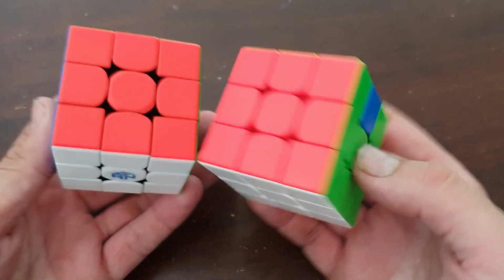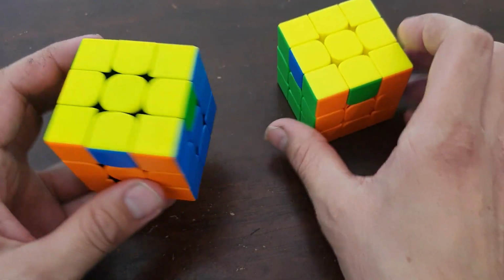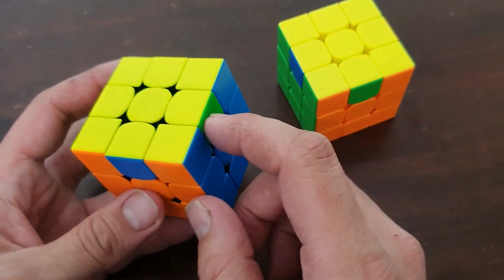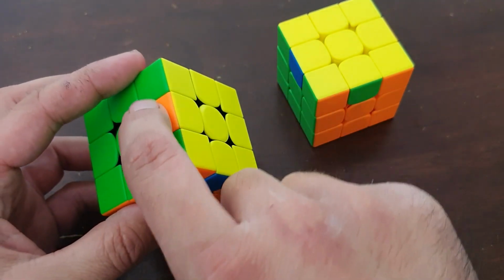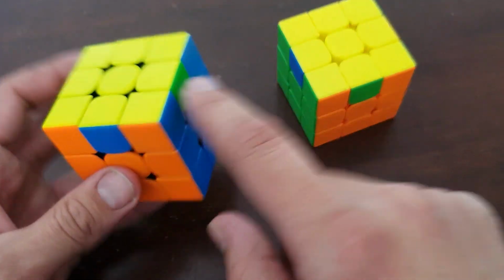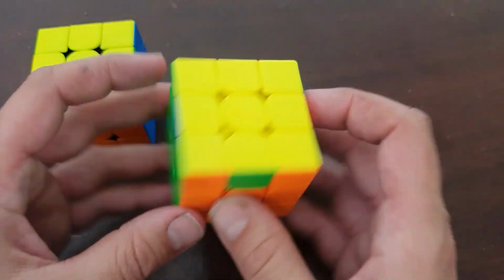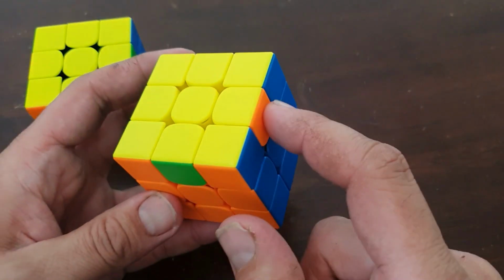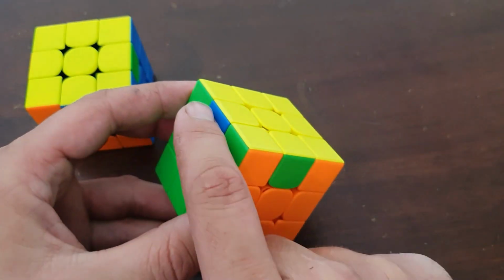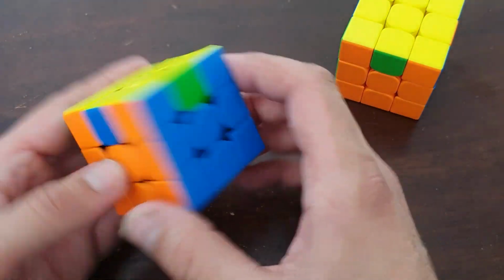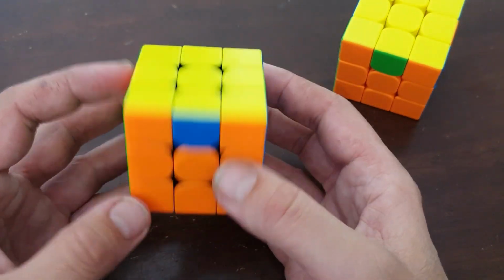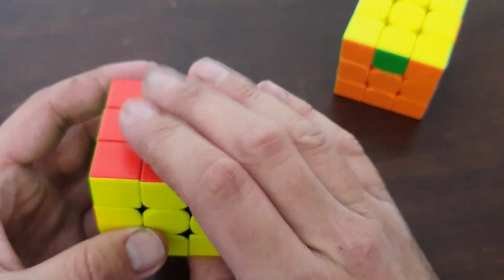And the final 2 cases of Two Look PLL is where we have one side of the cube completely solved and we have 3 edges left to cycle. We have one case where we need to cycle them anti-clockwise, so green needs to go to here, orange to here, blue to here. And with this one, it needs to go clockwise, blue over to here, orange to here, green to here.